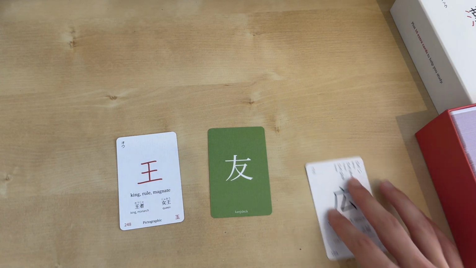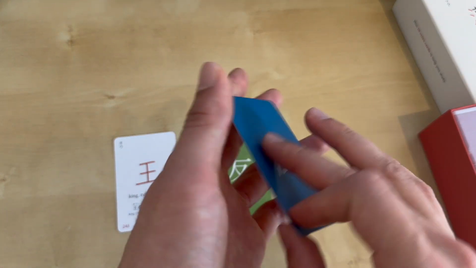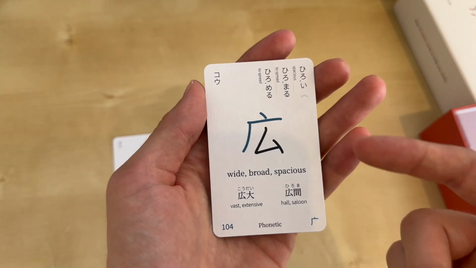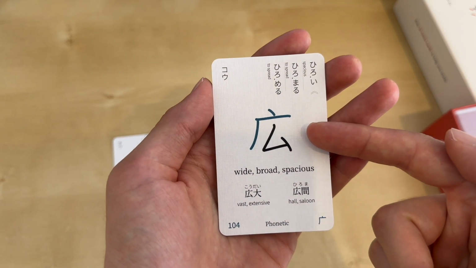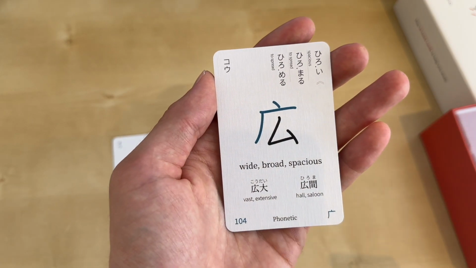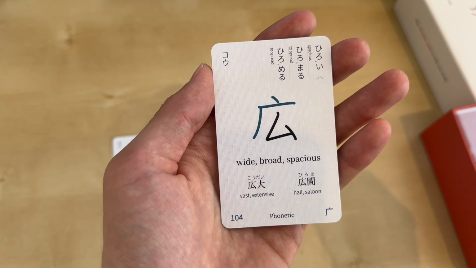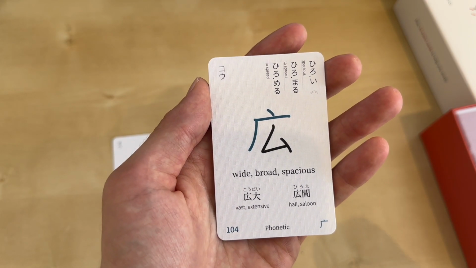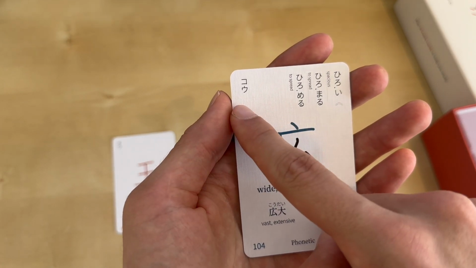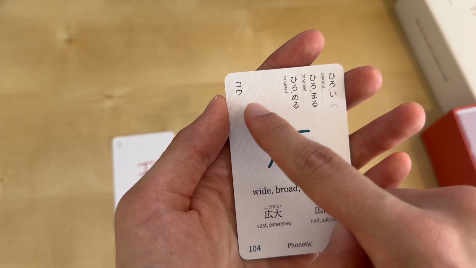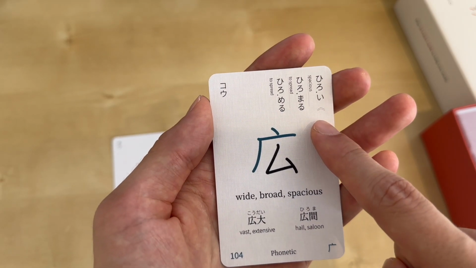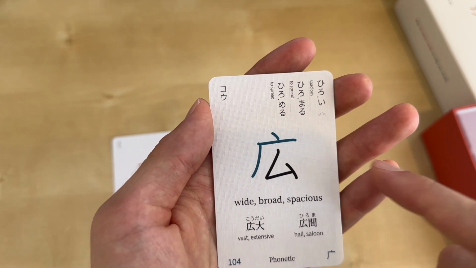Let's look at another example from the JLPT4 deck. Here we have the card for spacious. We can see on the other side that we have at the center, the character with the radical highlighted in blue to help you distinguish the different components of this character. Here we have the meaning, wide, broad, or spacious. And on the top left, we have the onyomi reading, ko. And on the top right, we have the kunyomi readings. In this case, there are more than one.